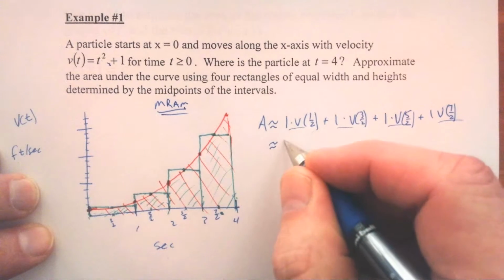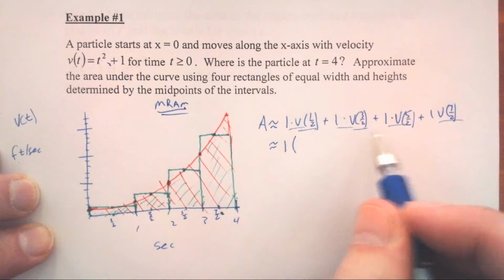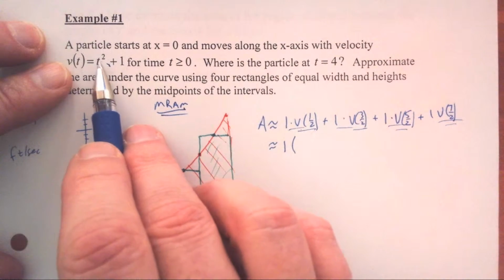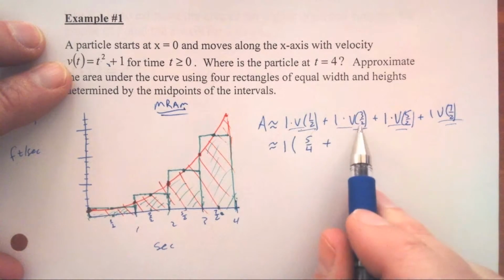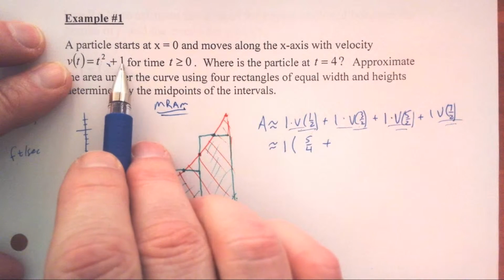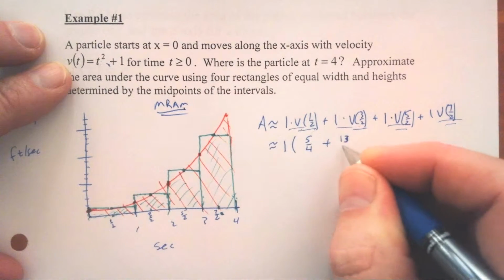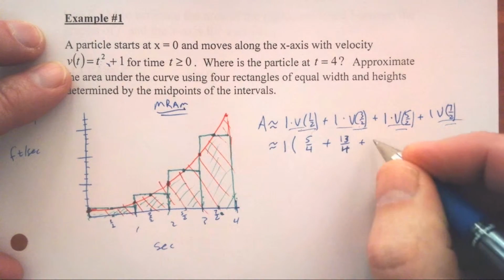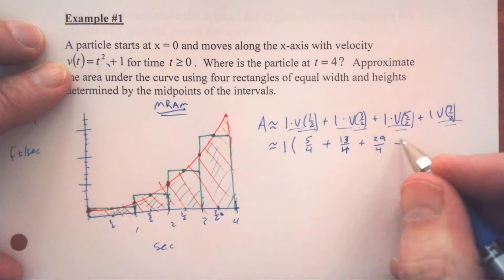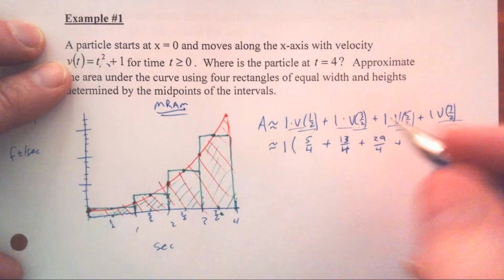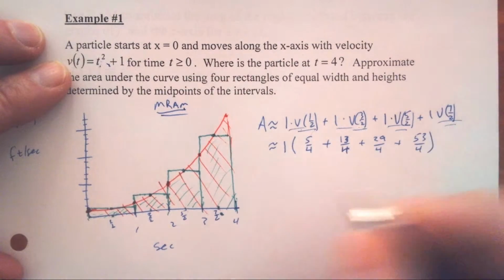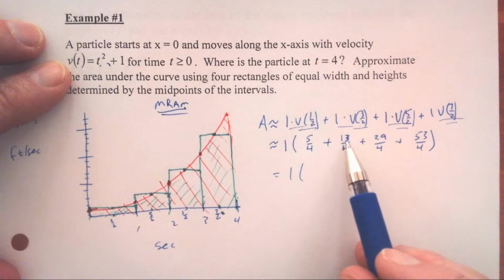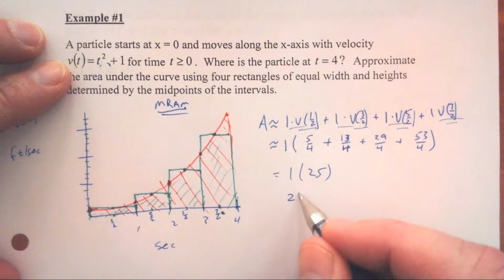But since it's 1, we know we can drop it, but here's typically how I would set this one up. I would say, let's just factor the width out, and now we just need all of our heights. Well, let's start finding our heights, and I think we may be able to do those in our head. Put in 1/2, and I get 1/4 plus 4/4, 5/4. Put in 3/2, and I get 9/4 plus 4/4, 13/4. Put in 5/2, and I get 25/4 plus 4/4, 29/4. And put in 7/2, and I get 49/4 plus 4/4, 53/4. So let's see, that is 1 times, I'm going to go backwards here, that would be 82, 92, 95, 100 over 4. That was convenient. 25, so we are at 25.